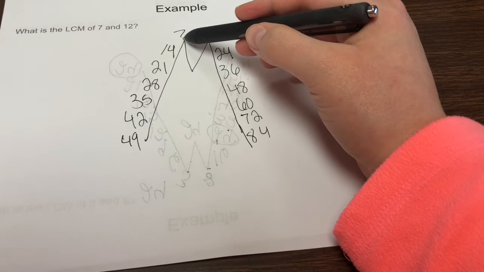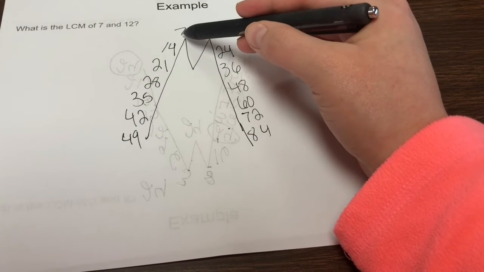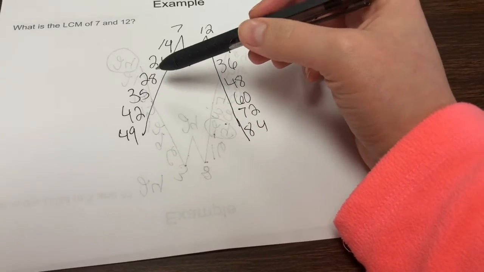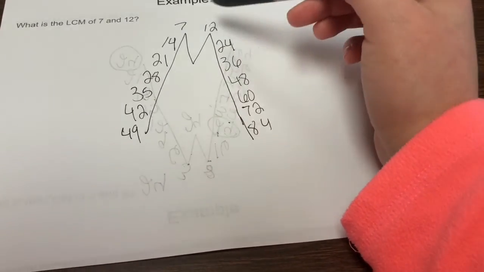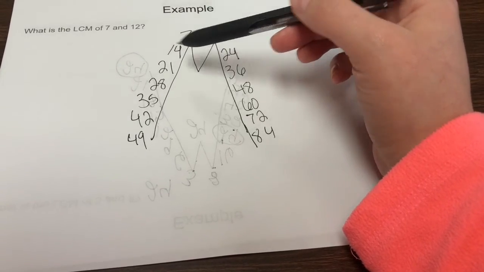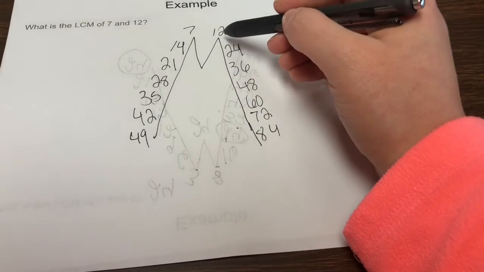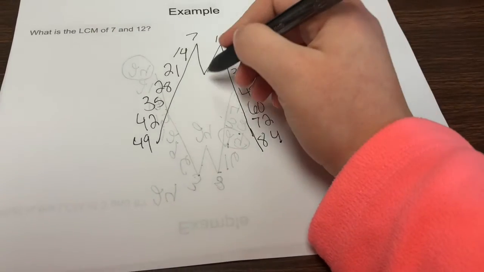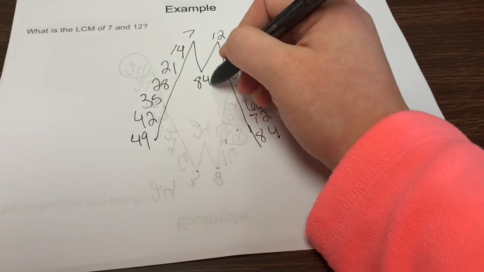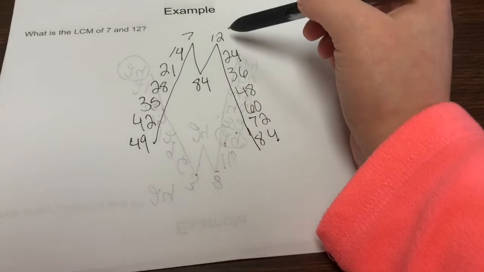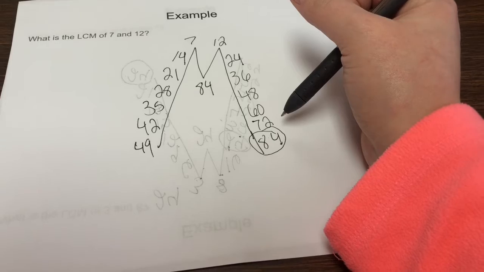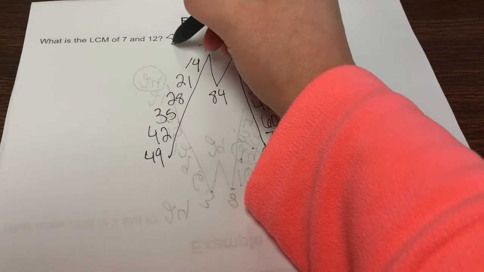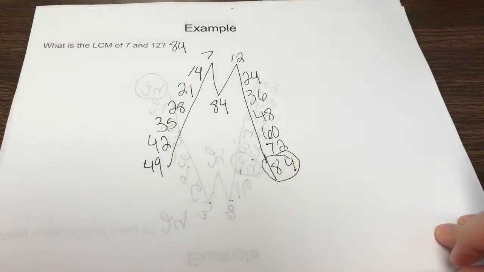Let's just talk about this one. This goes back to that little tip. I can continue multiplying by 8, 9, 10, but since I multiplied 12 times 7 here, I got 84. That just means that 84 will be my least common multiple because that's just the numbers multiplied by each other. What is the LCM of 7 and 12? 84.